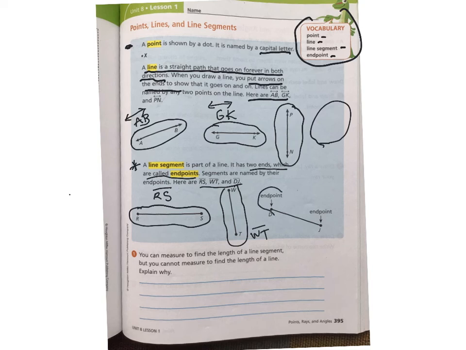Okay, so I want you to do DJ. Write it right up here. We're not going to do this bottom section right here. So you had 2 circles that you had to do on your own there. If you want to pause the video and then meet me on page 396.